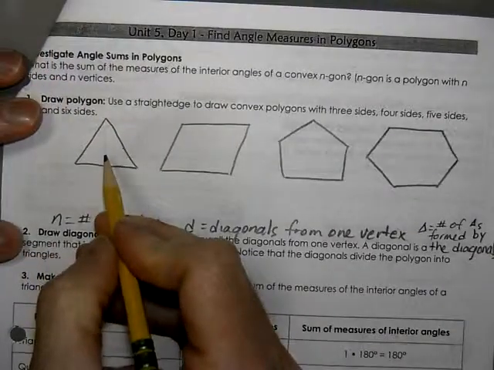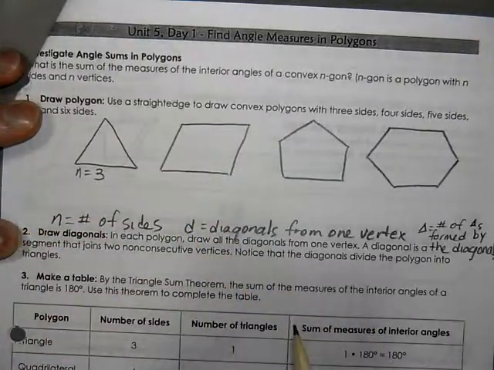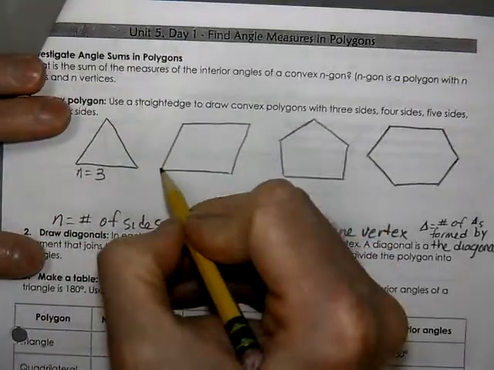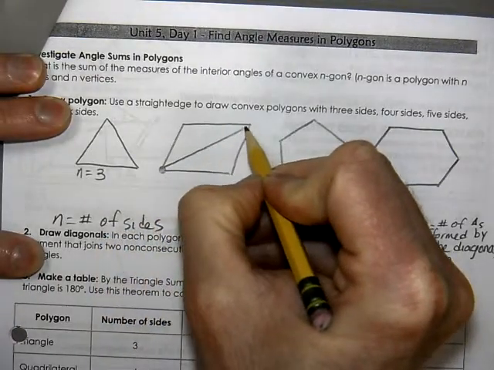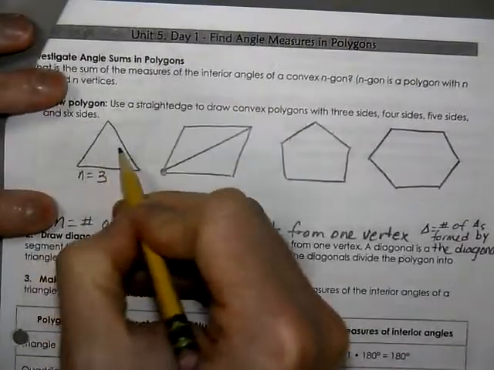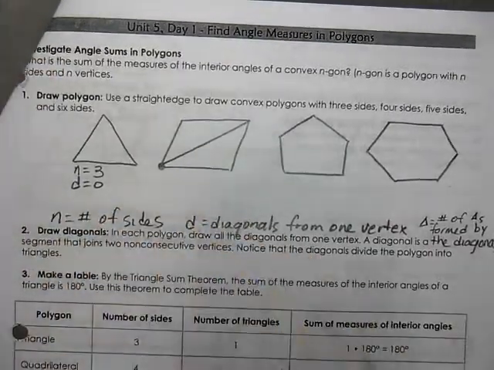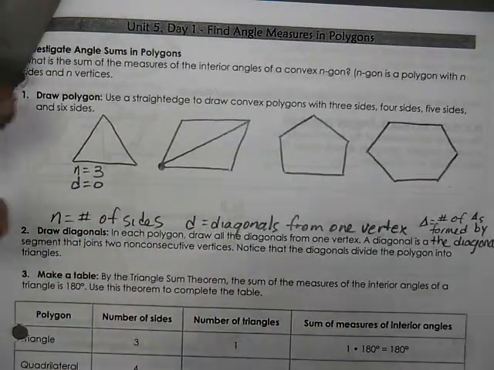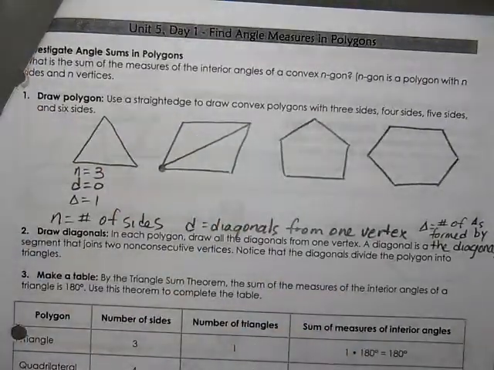Okay, so in this case, we know that n is going to equal 3. A diagonal is a segment from a vertex to another vertex through the inside of the shape. So a triangle doesn't have any diagonals. So how many triangles are formed? There's only one triangle that's here.